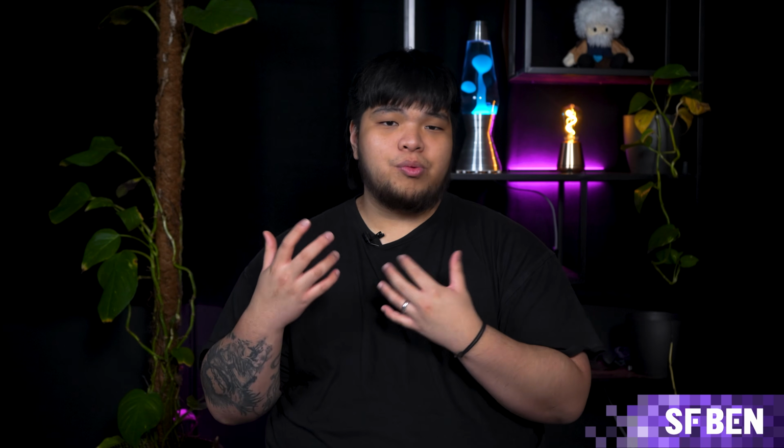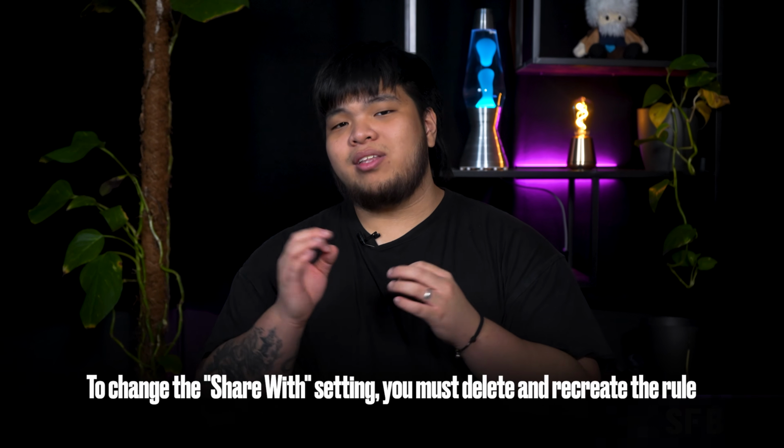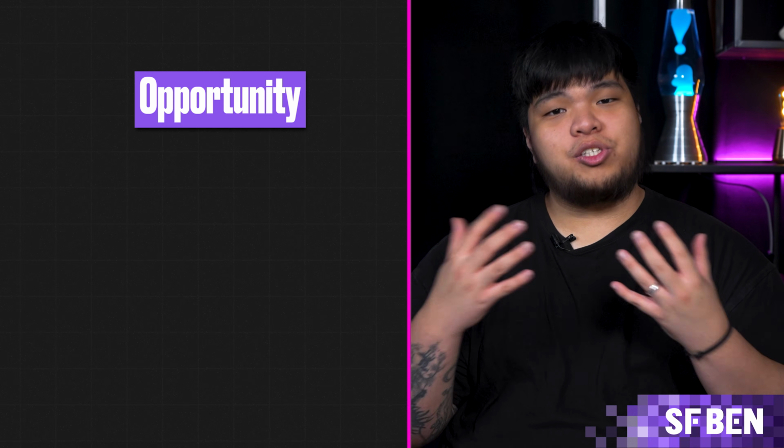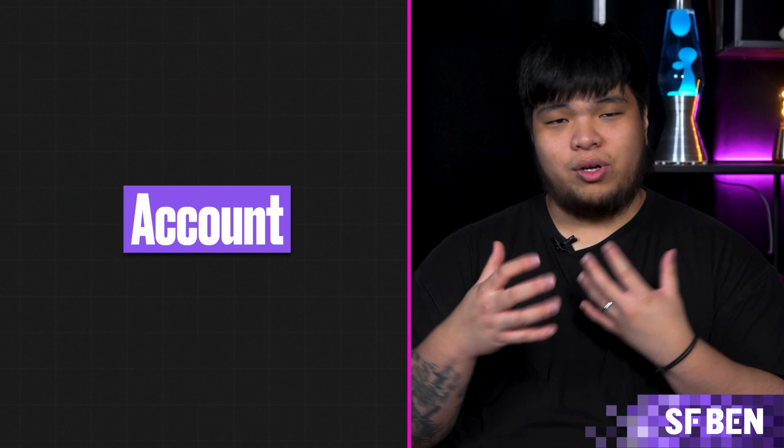For owner/group roles, only sharing access can be edited. Other criteria-based rules allow editing both criteria and access. To change the share with setting, you must delete and recreate the rule. Deleting a rule automatically removes its provided access. Sharing one record, e.g. opportunity, case, contact, may also share related records, for example, account.